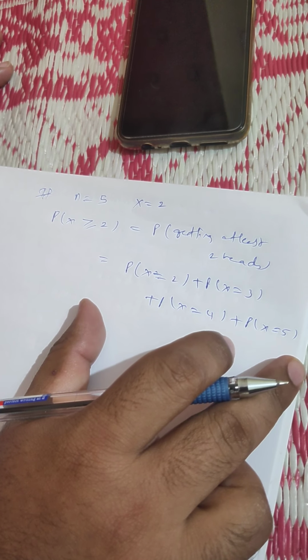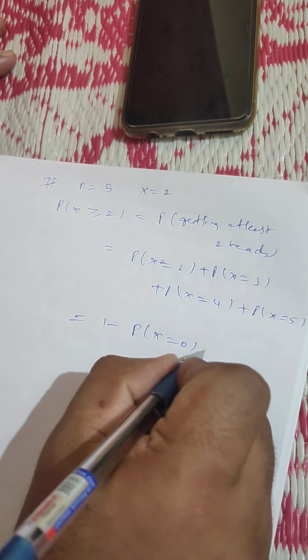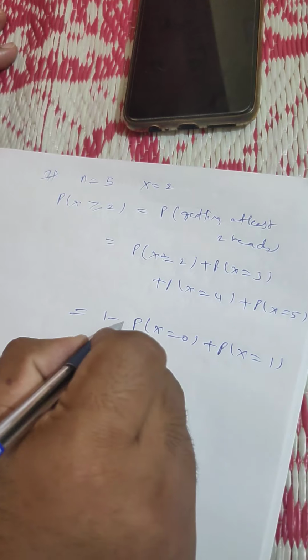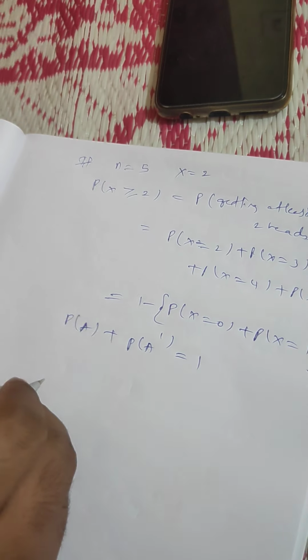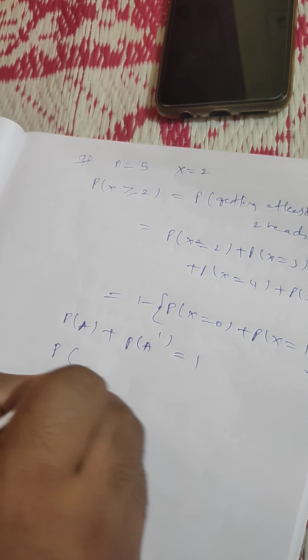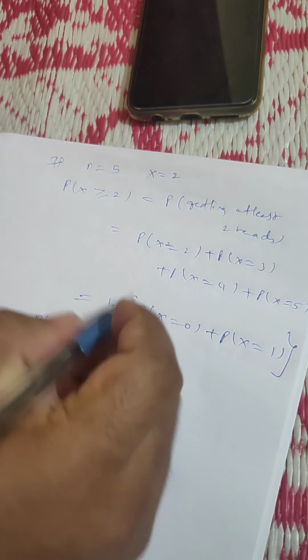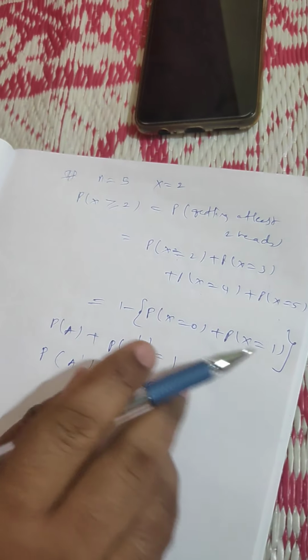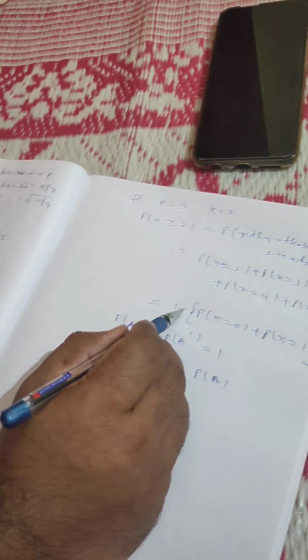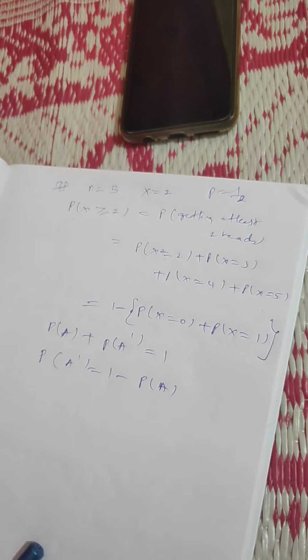You have to add all these probabilities, which is nothing but 1 minus the sum of P of x is equal to 0 plus P of x is equal to 1. This is by the complementary law, as we have discussed earlier. As I said, P of A plus P of A complement is equal to 1. So if I want P of A complement, you can get it as 1 minus P of A. So that is how I did it. So for greater than or equal to 2, that is 2, 3, 4, 5, instead of finding 4 probabilities, if I know the 2 probabilities and subtract from 1, you will get the required answer.